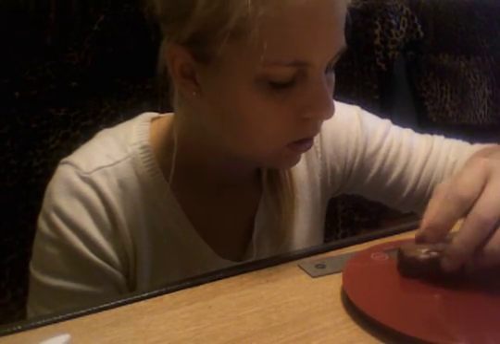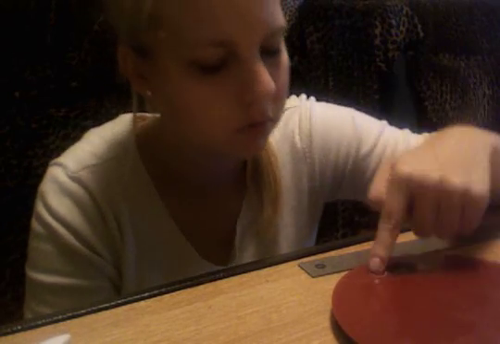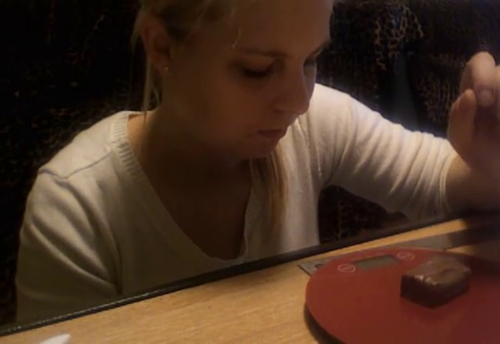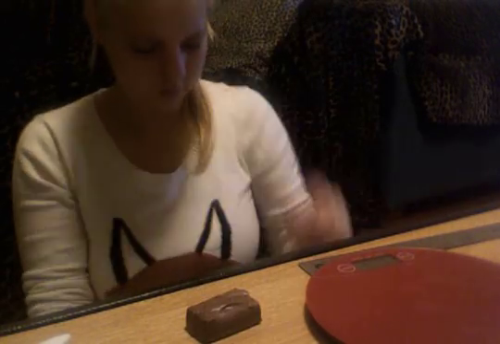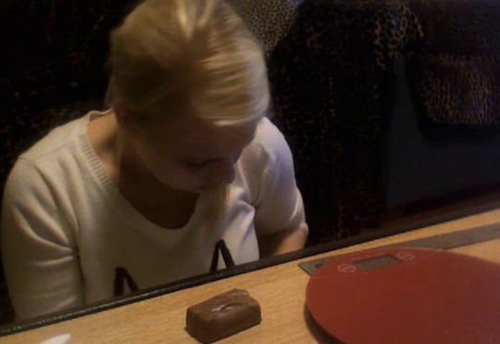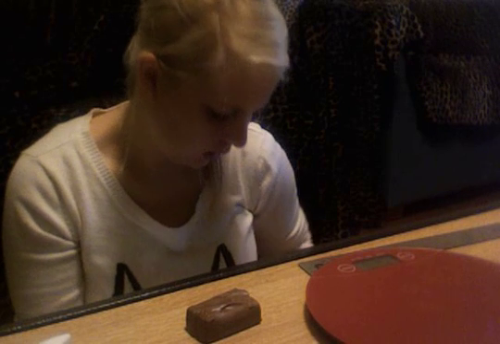The ounces being measured seems to have turned off. There it goes. 0.9. So 0.9 ounces times 28.350 equals 25.515, which is the measured mass.